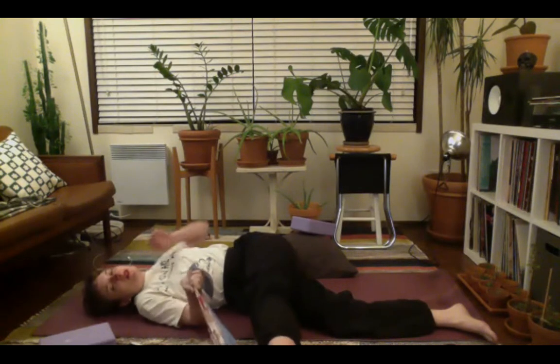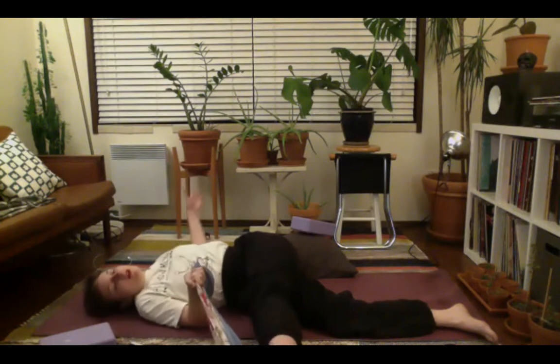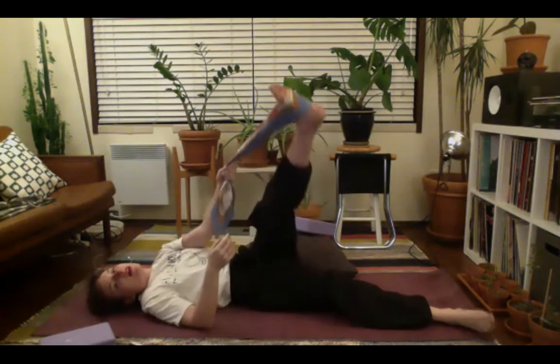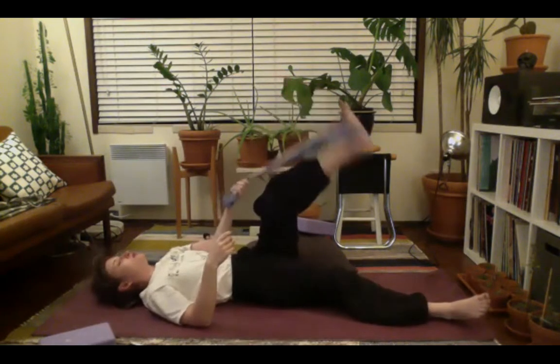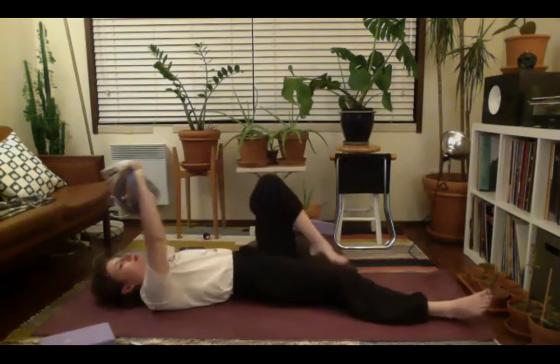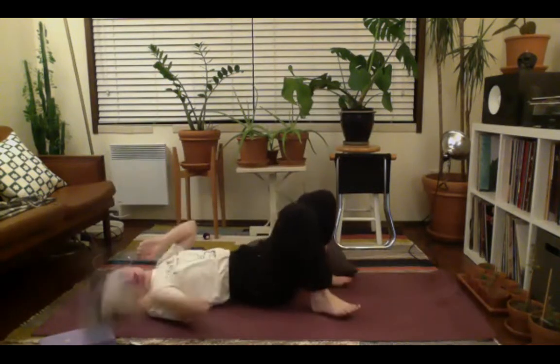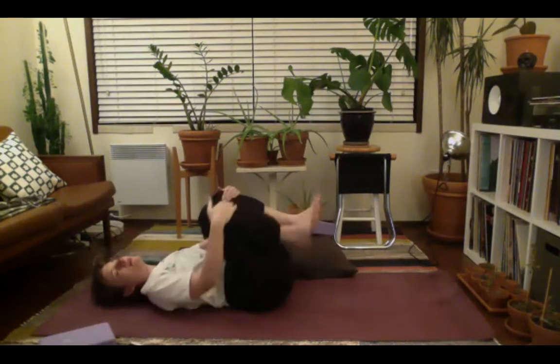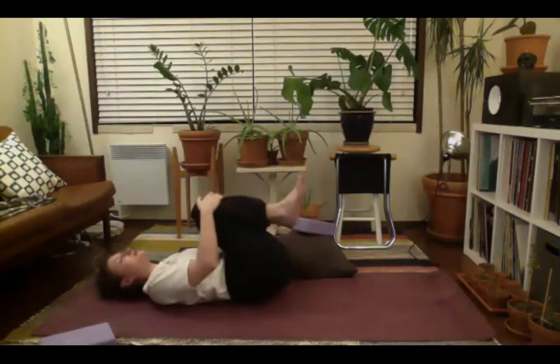And slowly begin to bring your left arm back towards center, tracing that arc, bringing it back to the scarf or the strap. Elevate the left foot back up towards the ceiling. Bend your left knee, release the bind that you've been nestling your foot in. And take any last minute fidgets or moves that your body is requiring.